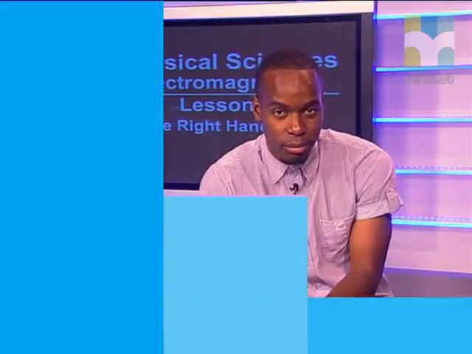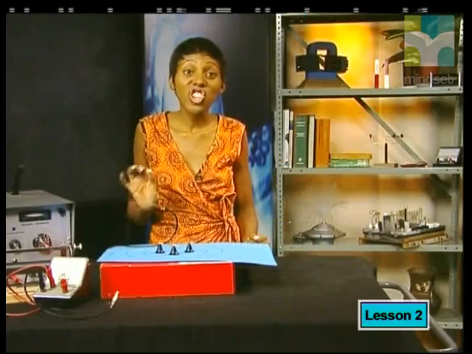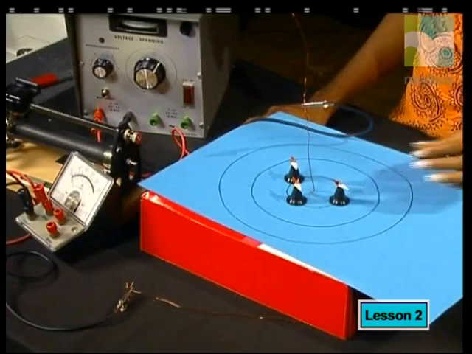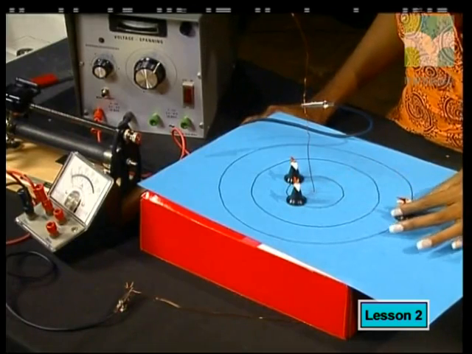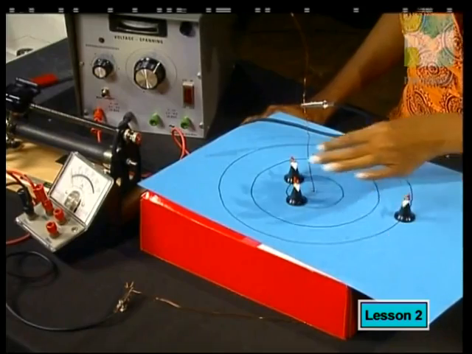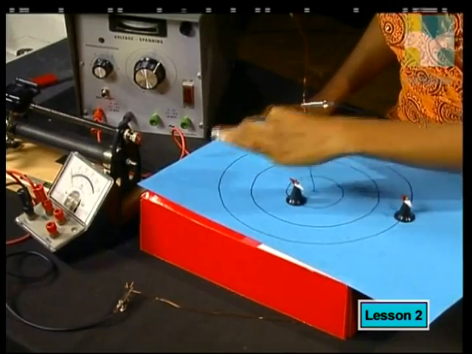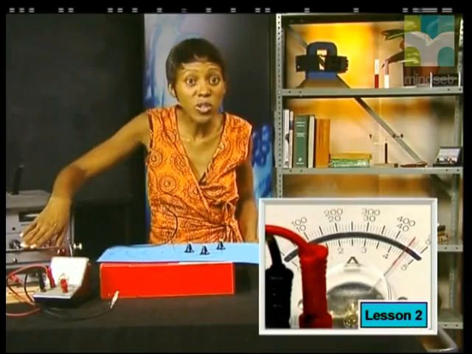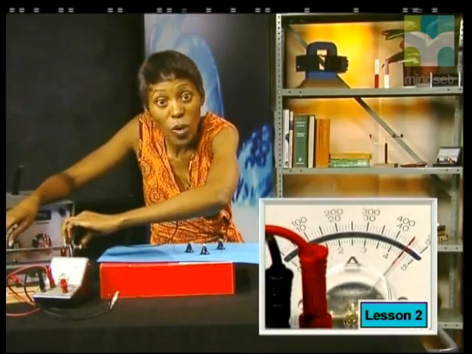Let's now look at the effect of the magnitude of the current on the strength of this field. I'm going to change the size of the current. I've placed the compasses at different distances from the conductor. Here, the current is 4,5 amperes. I'm now going to use the variable resistor to reduce the current. Watch carefully.